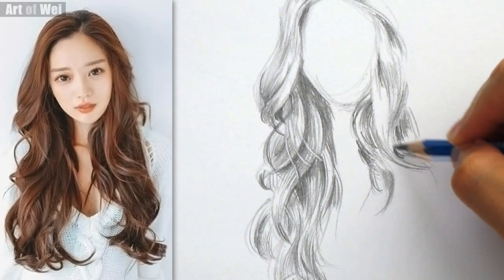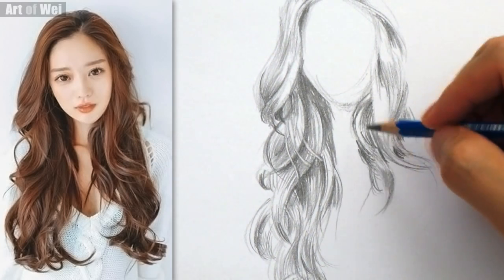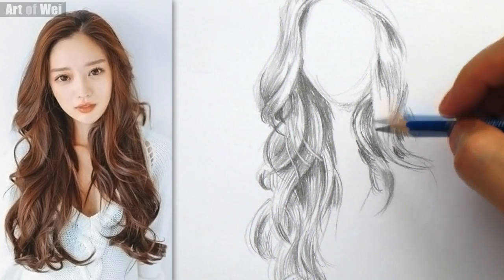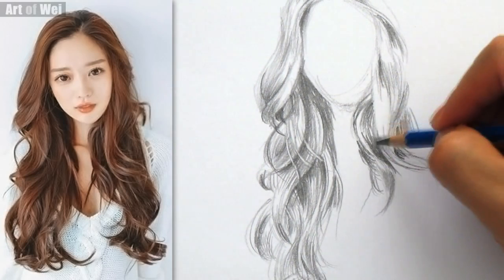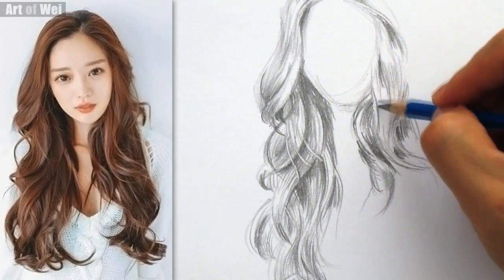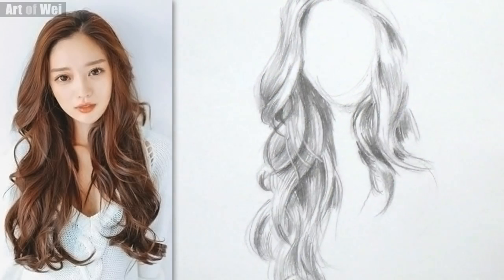In here is darker too, and in here this part is really dark, and it's really important to get this part because it separates the two areas right here, right?